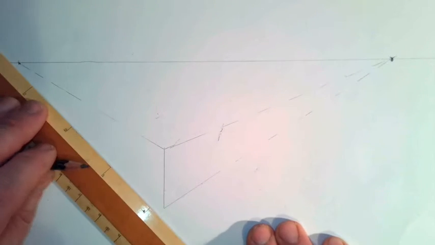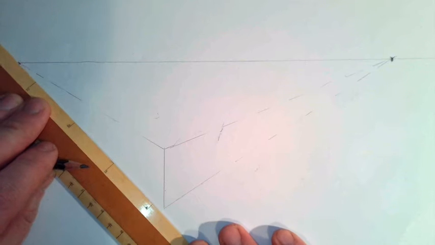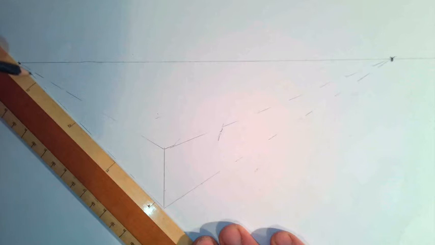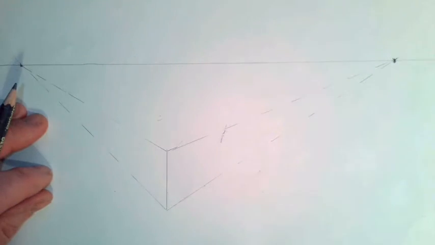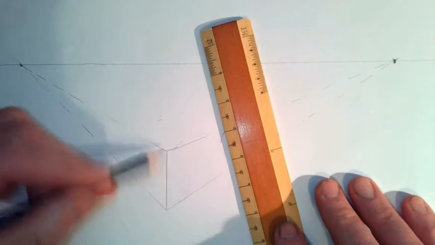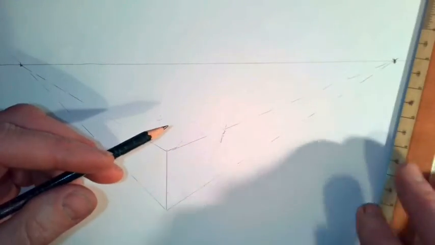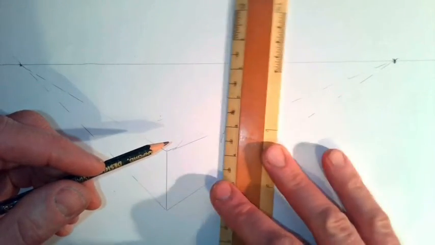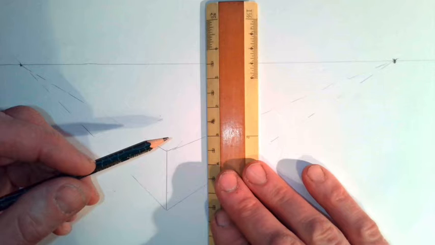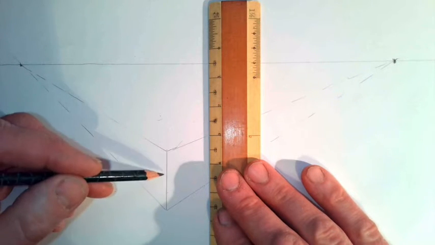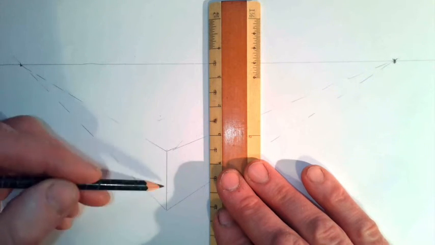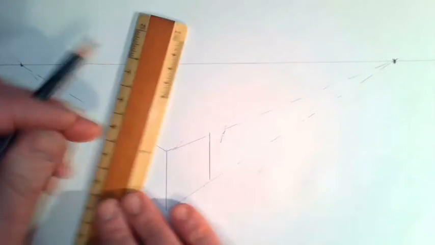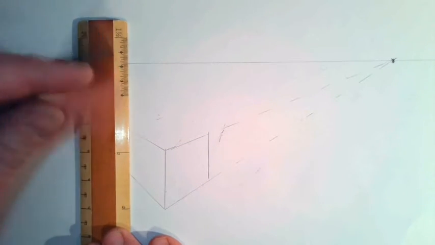All right, and then I want to decide where. Okay, so that's the edge. Right now it's going off into infinity, or at least the horizon line. So I can decide where that edge ends. Just like with 1-point, these other verticals will still be parallel. So I'm going to put one there, and I'm going to put one here.